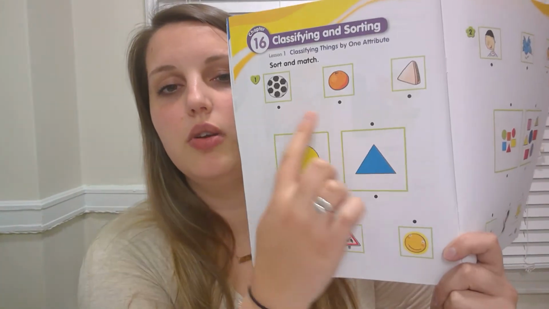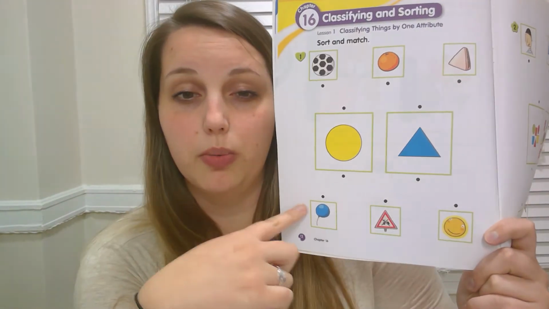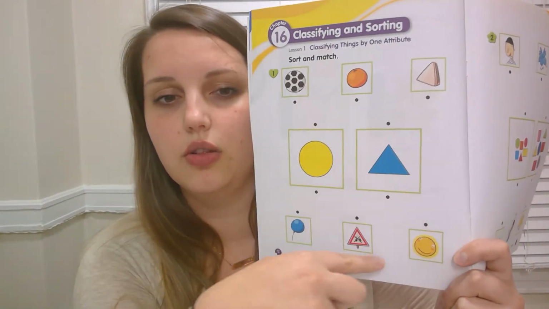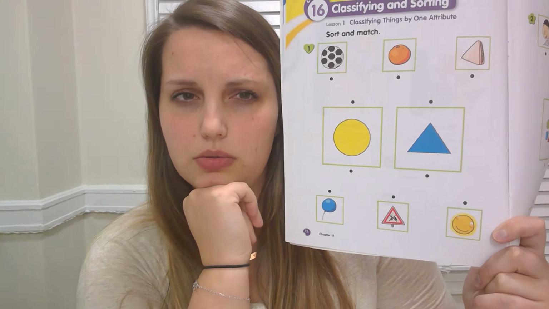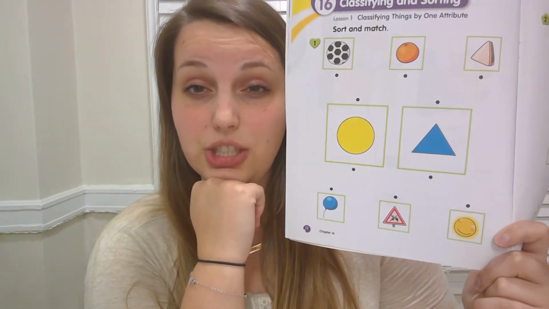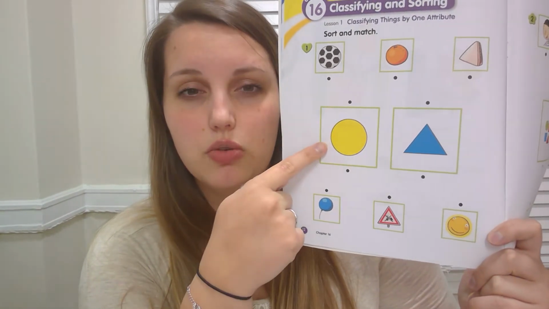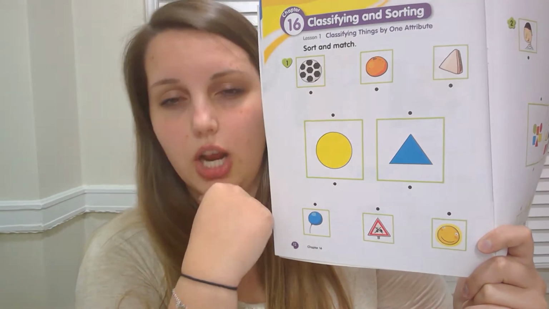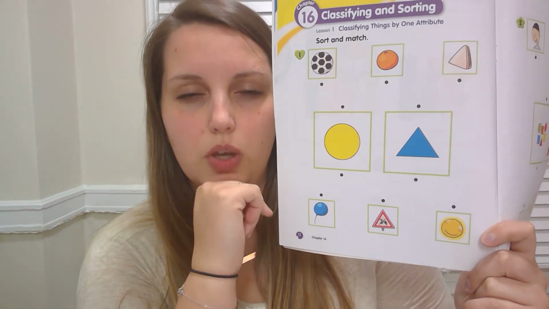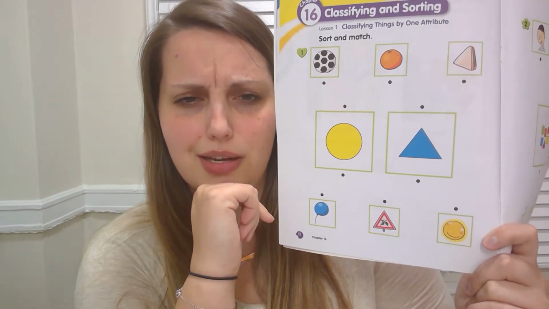Thinking back, getting some geometry review. We have our 2D shapes. What are you noticing about the shapes around the perimeter of the page? Are those 2D or 3D shapes? Right, 3D shapes. So we have some 2D shapes and some 3D shapes. I wonder what we're going to be doing on this page.